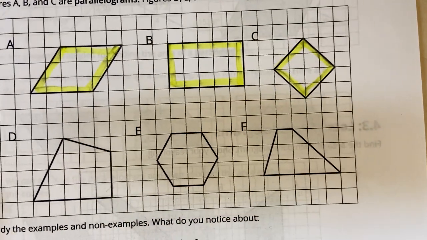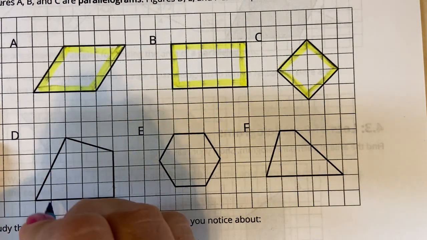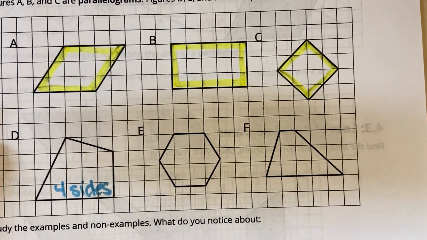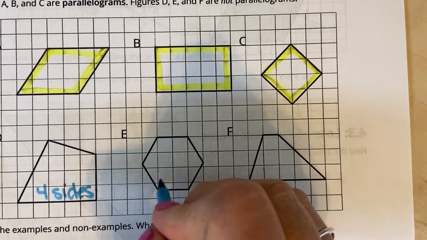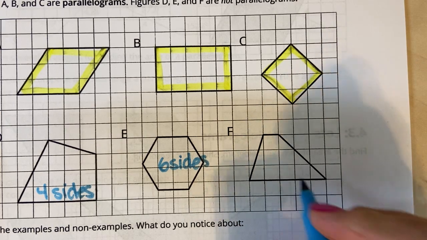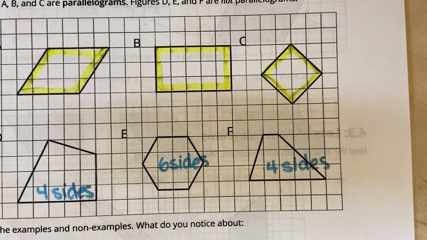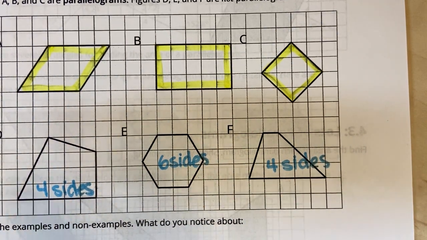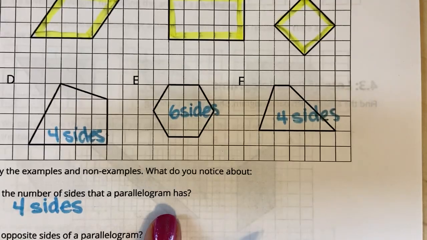All right, but I'm looking up here. This has 1, 2, 3, 4 sides. So this has 4 sides, but it's not a parallelogram. This has 1, 2, 3, 4, 5, 6 sides. And this one also has 4 sides. So if we just went by number of sides, that would be a parallelogram and that would be a parallelogram, but we know they're not. It's telling us they're not, okay? So we do know that it has 4 sides.